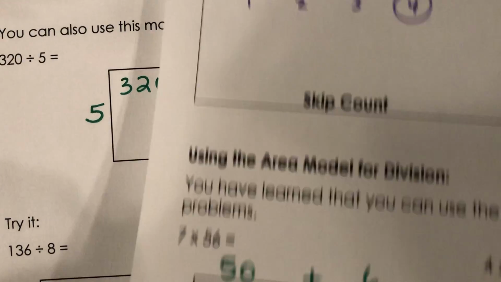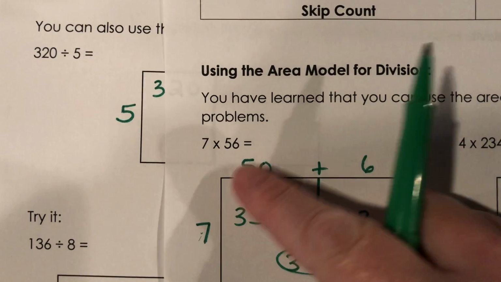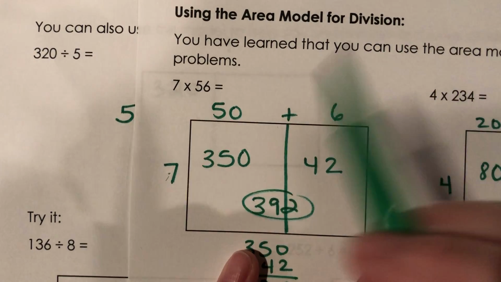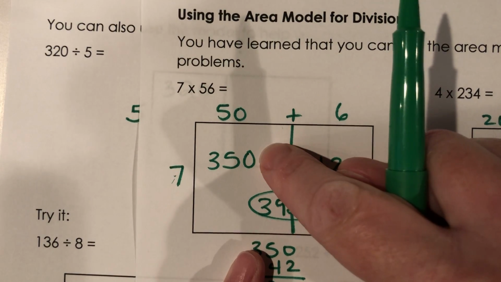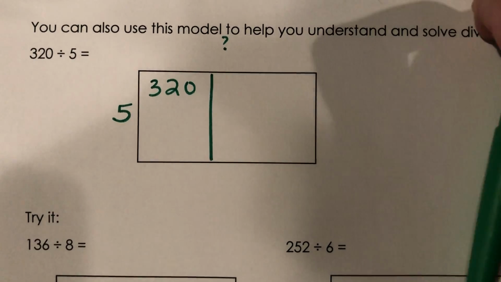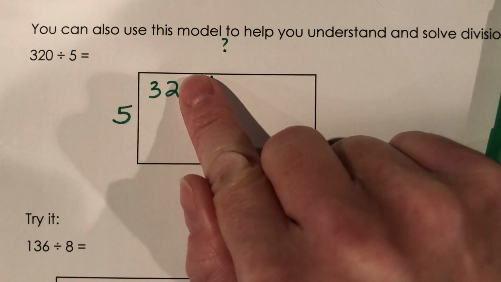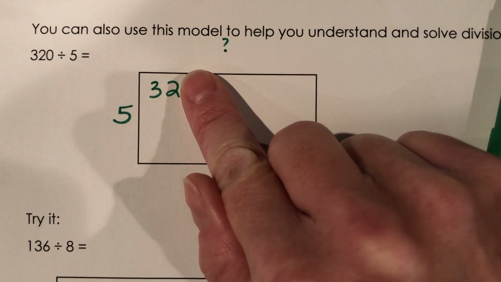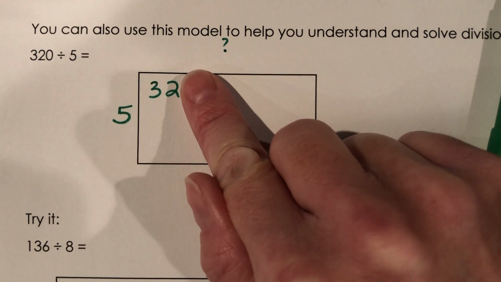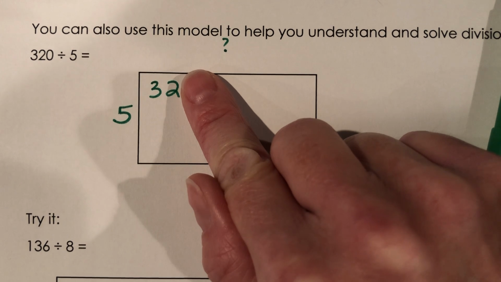Well, if you recall from this, when I was trying to do 7 times 50, I started off with 7 times 5 is 35, and then I knew I had to add the 0, right? So I started off with those first 2 digits. You can do that here. Start off with the first 2 digits, because 5 times nothing is going to get me 3, right? 5 times what would get you closest to 32? 5 times 6 is 30, right?